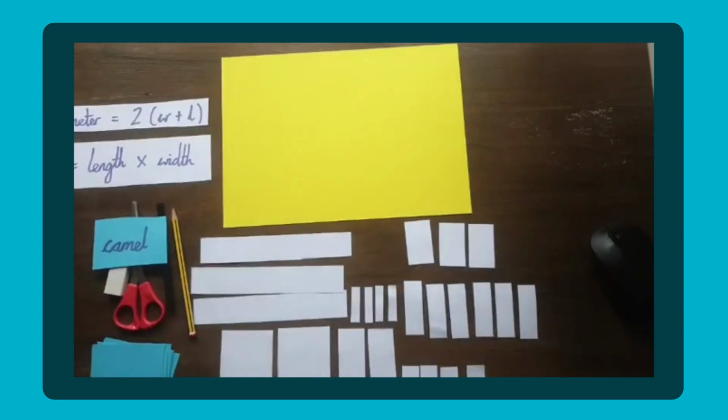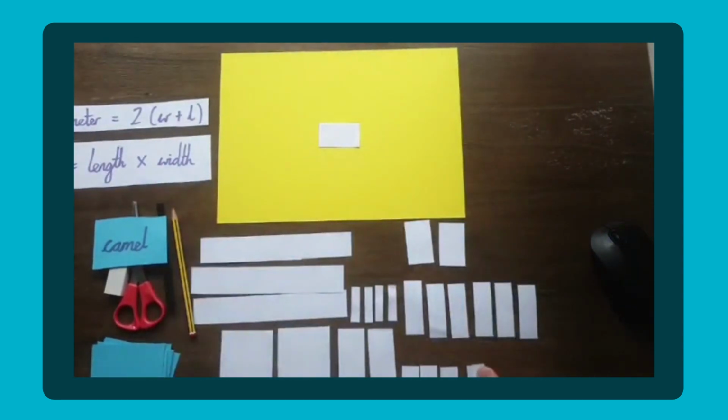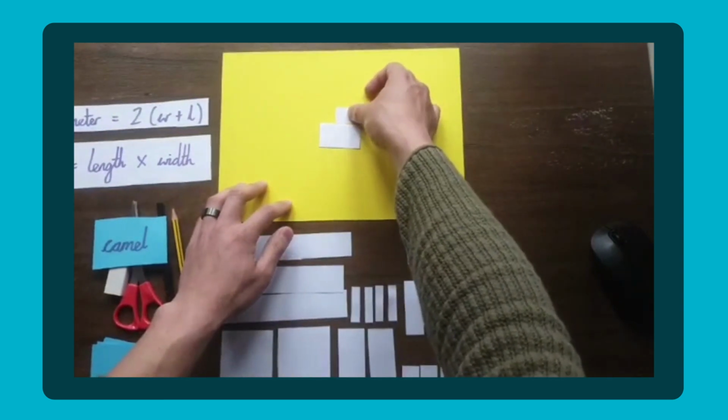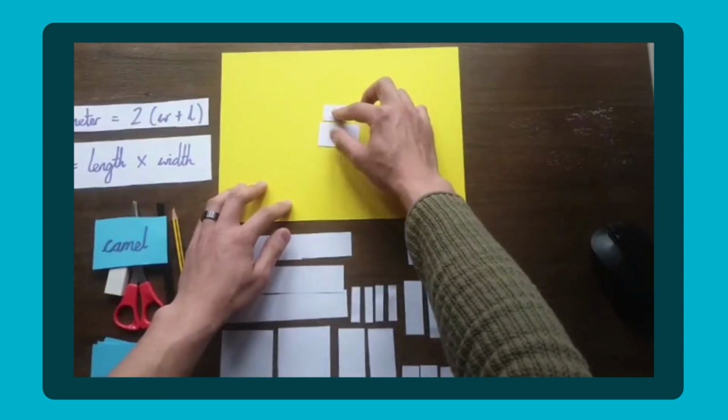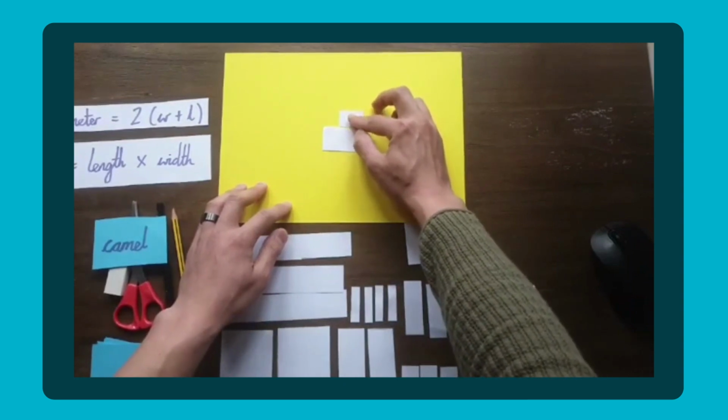Right, if I take my shapes, how am I going to make a camel? Let's go for this. I'm going to start here with the body. That can be the body. The hump I need for a camel, so I'm going to add the hump in here. Let's just add it there. Oh god, this is going to be fun.